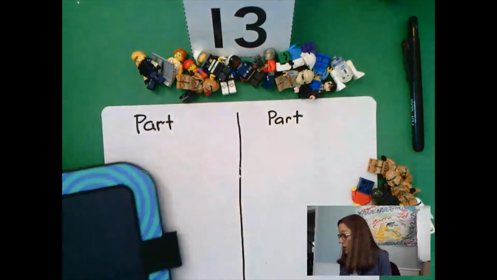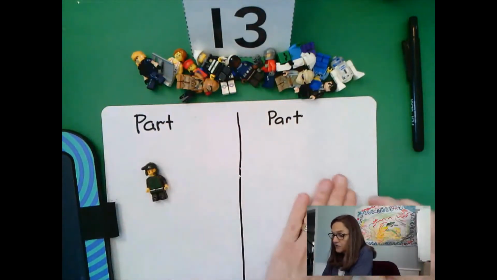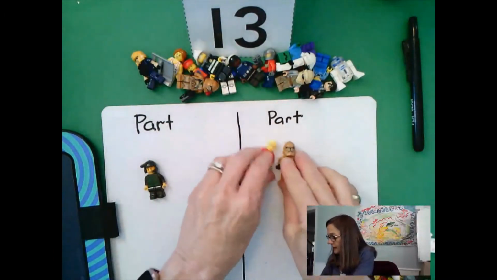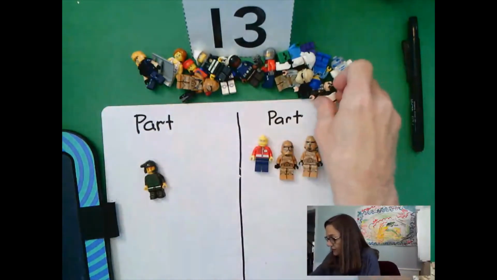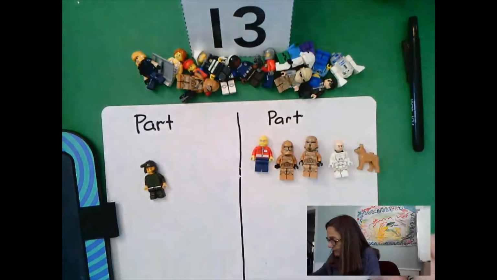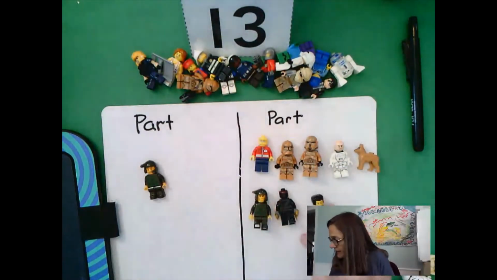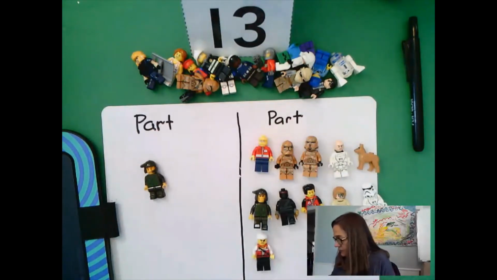Okay, so now what if I put 1 over here? How many am I going to need over here? I've got 1, 2, 3, 4, 5. He lost his helmet. 6, 7, 8, 9, 10, 11, 12, 13.